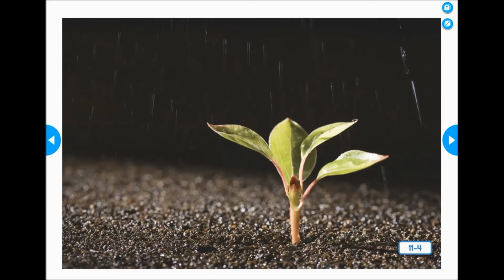Remember, this is a picture of the rain falling on a plant. Rain is water that falls from the sky, and water is one of plants' basic needs. Do you remember what part of the plant soaks up the water? Good job. The soil soaks up the water and it goes all the way down to the roots.